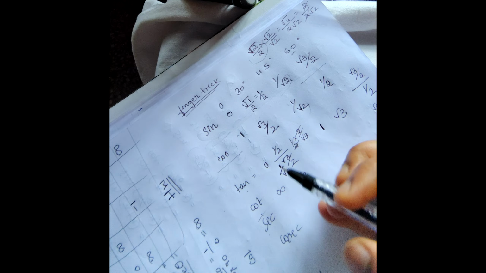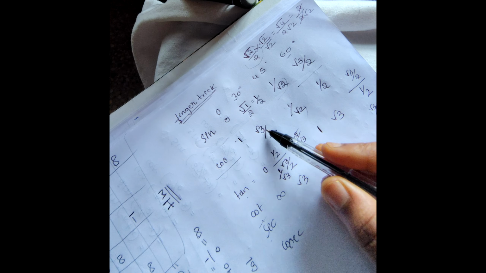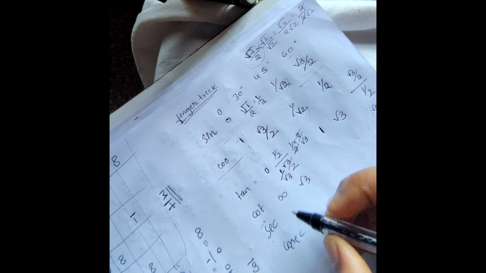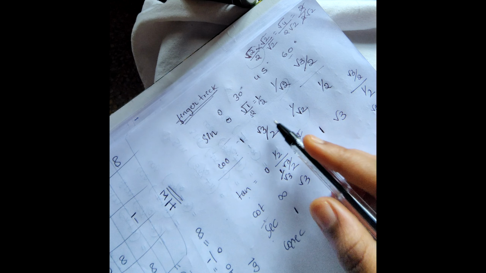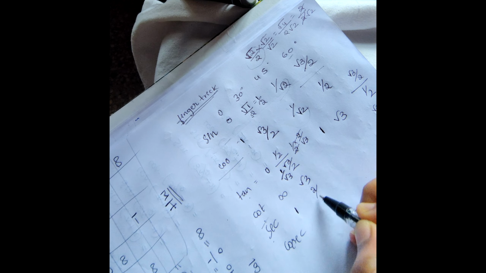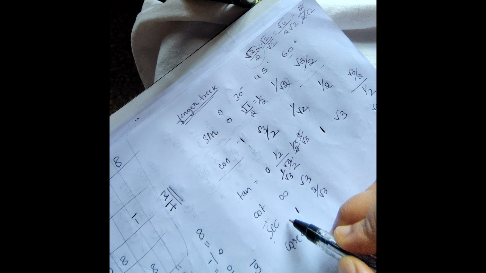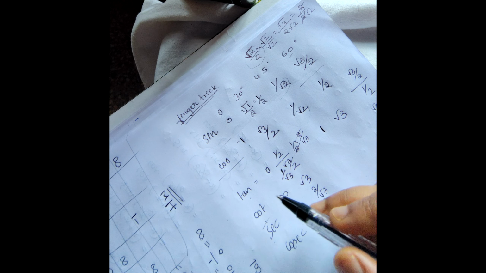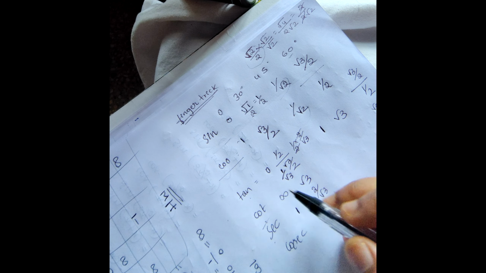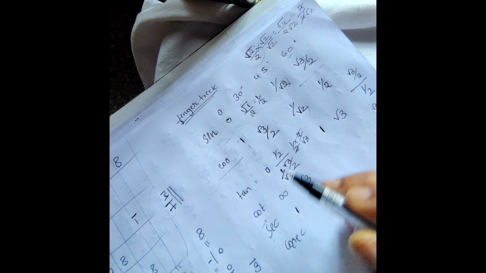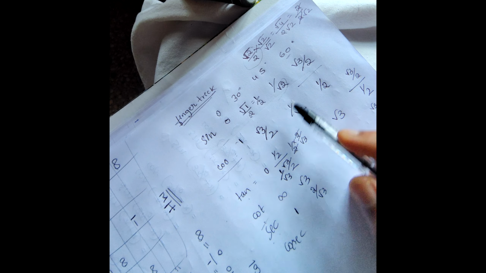It's very easy. Secant is 1 by cos. Whatever value you have, you have to take the reciprocal. That's it. 1 by 1 is 1 only. Root 3 by 2 will become 2 by root 3. Cos 45 is 1 by root 2. Secant and cos are reciprocal to each other. Cos x is nothing but 1 by secant x, so secant x will be equal to 1 by cos x. Cos 45 is 1 by root 2, therefore secant 45 is root 2.